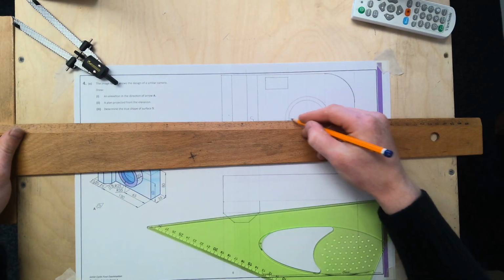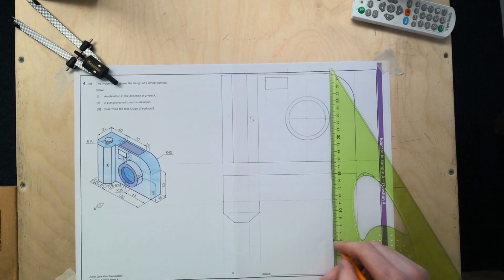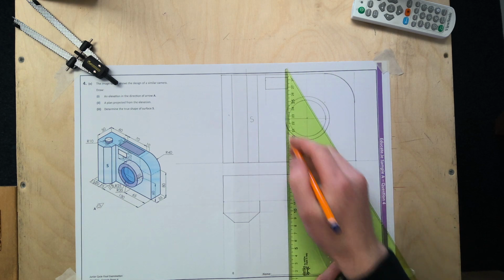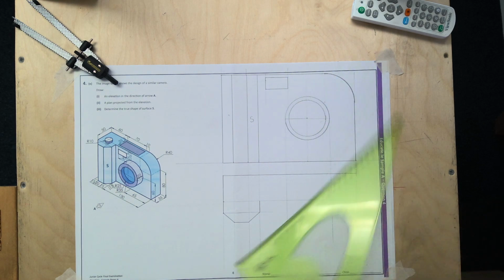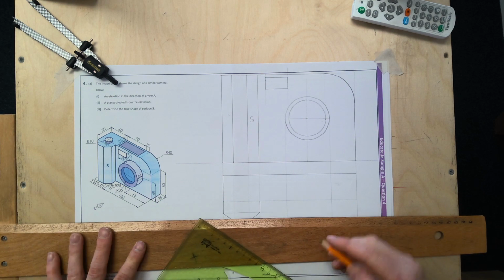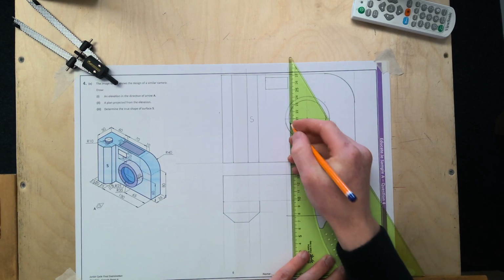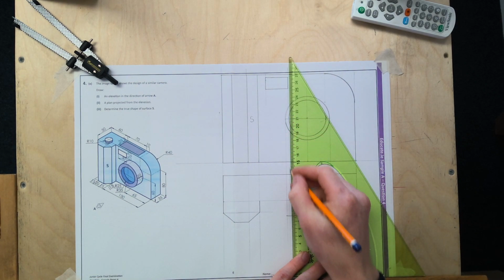Okay. I'm going to bring down my circles. That sticks out 20. Now the inside circle, that's going to be dotted.